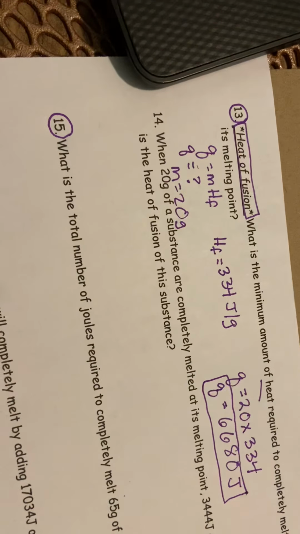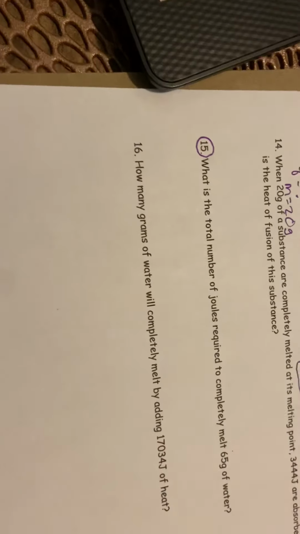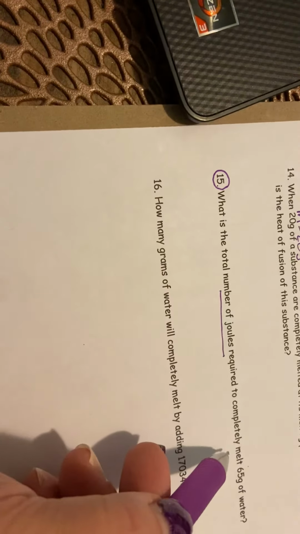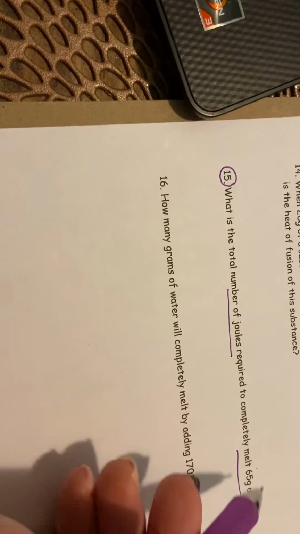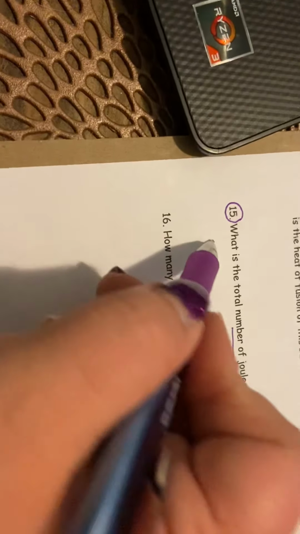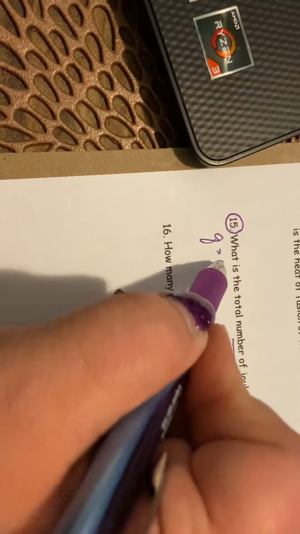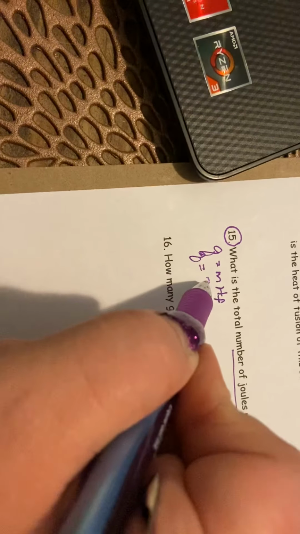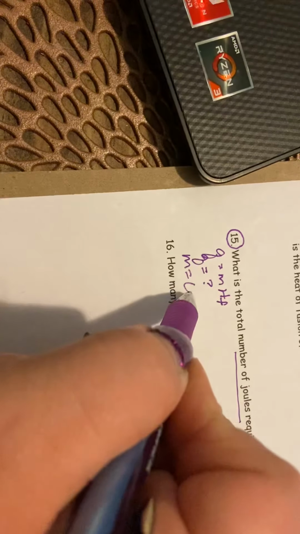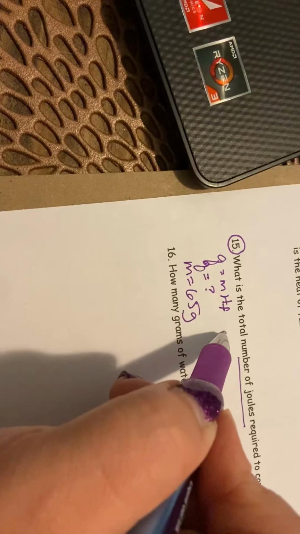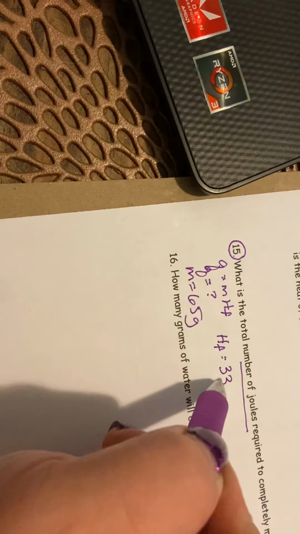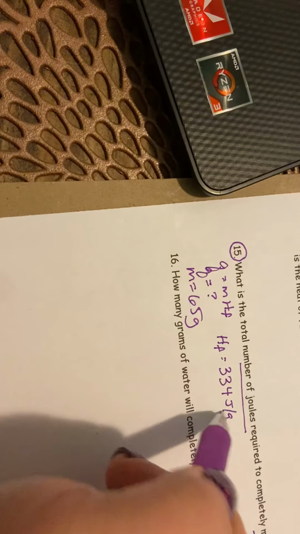Okay, last one. What is the total number of joules required to completely melt 65 grams of water? Okay, so again, write out your equation. We're looking for Q. Our mass is 65, and our heat of fusion is going to be our standard 334.